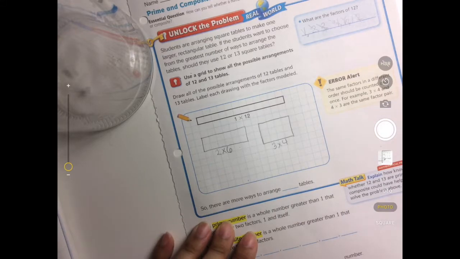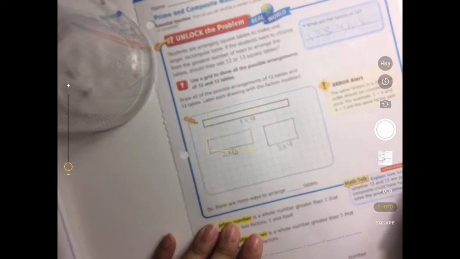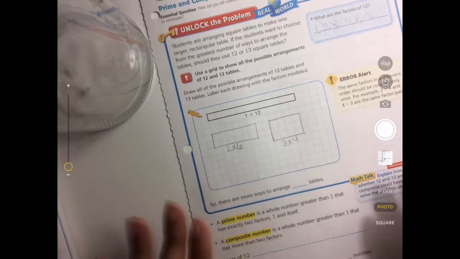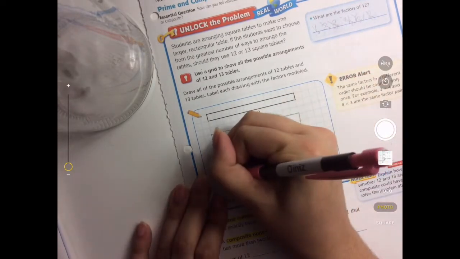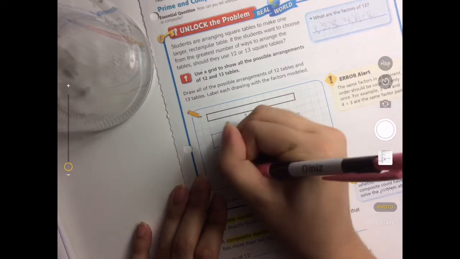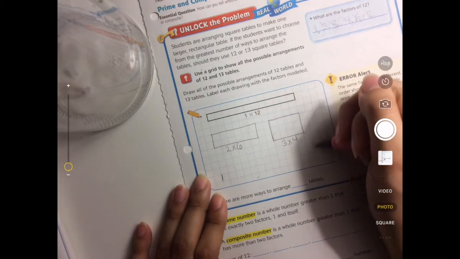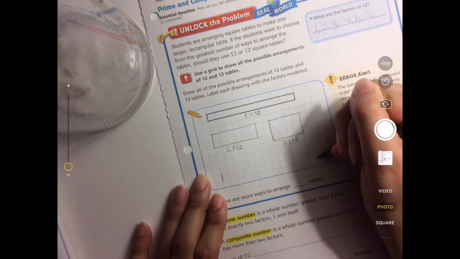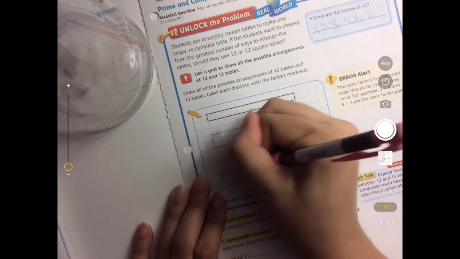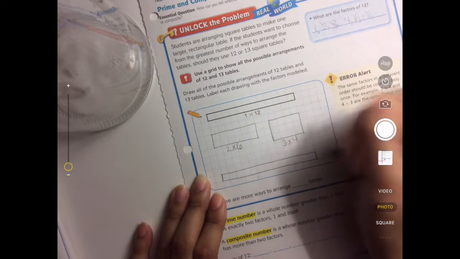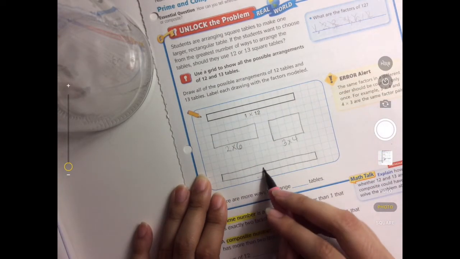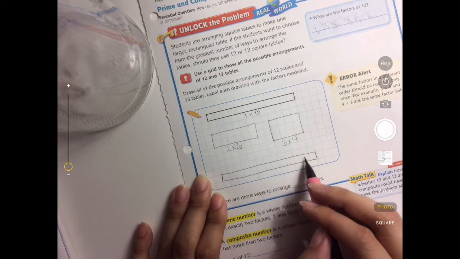Now let's see what are our possibilities for 13. Well, we know that every single number has at least 1 times that number as a factor, right? 1 times, well, 12 ends here, so let's do 13 right here. Let's double check. 1, 2, 3, 4, 5, 6, 7, 8, 9, 10, 11, 12, 13.